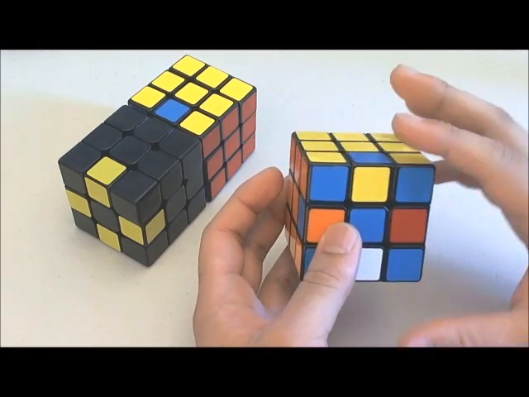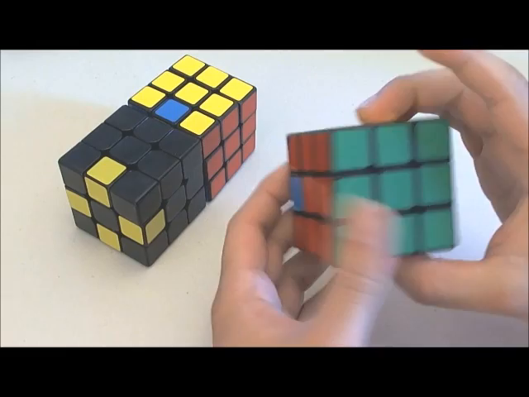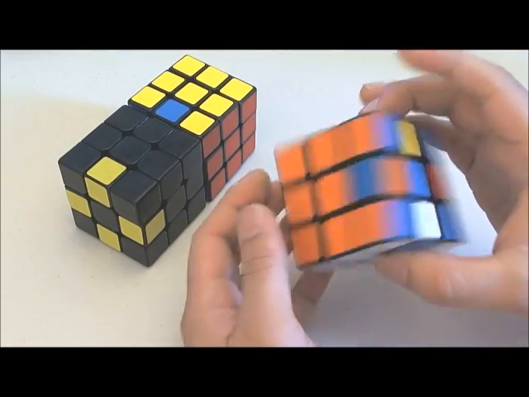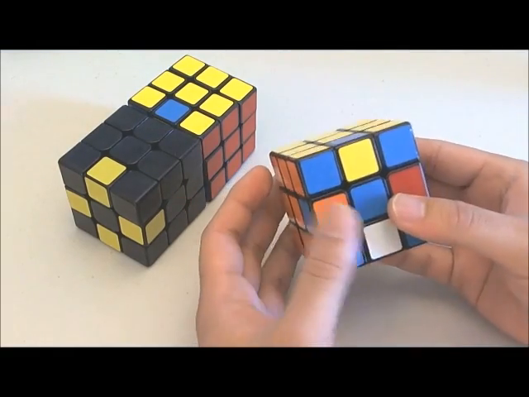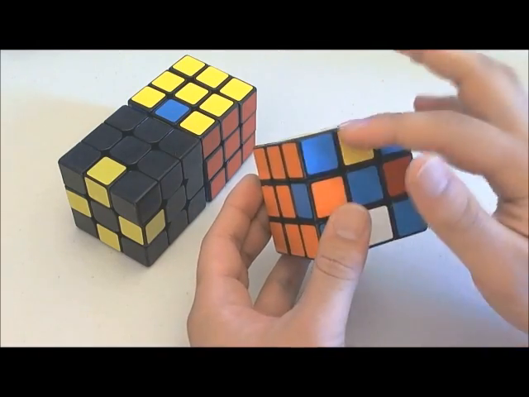So any sort of quarter turn on the front or the back works, because you can just turn the cube like this and the back will become the front. So any sort of front or back quarter turn will change the orientation of the edges on that face.